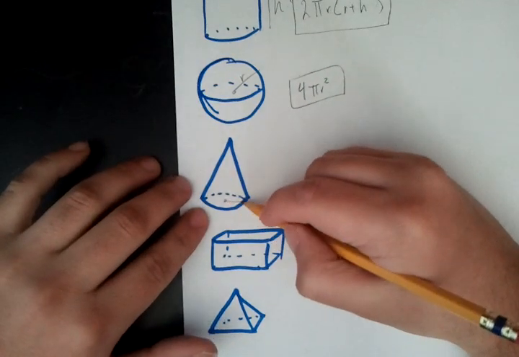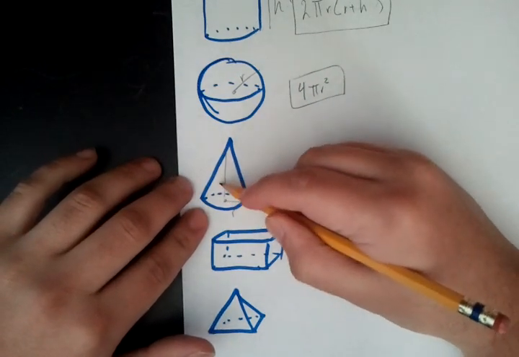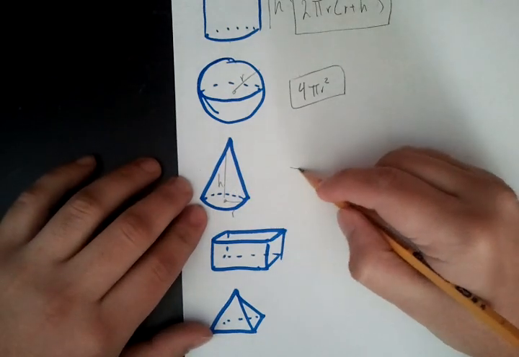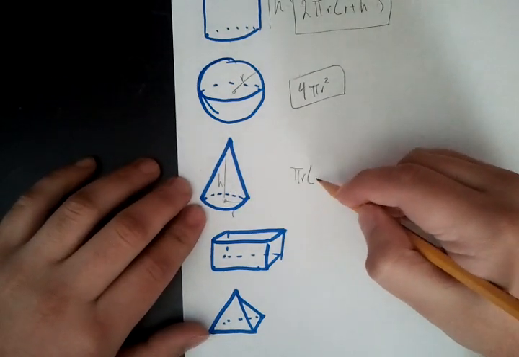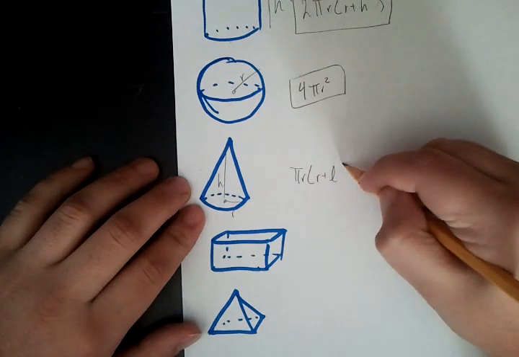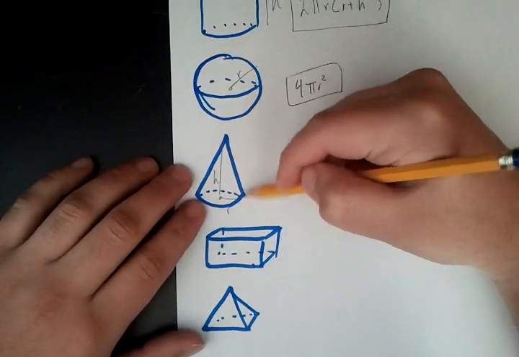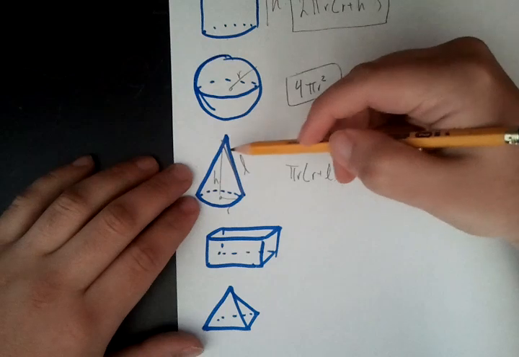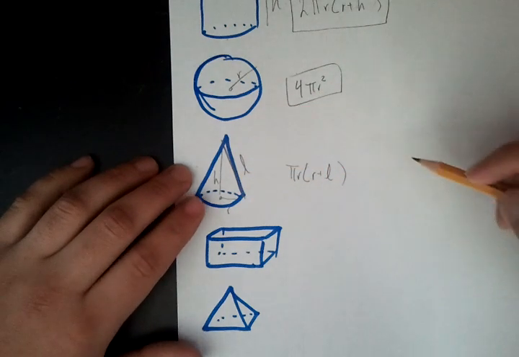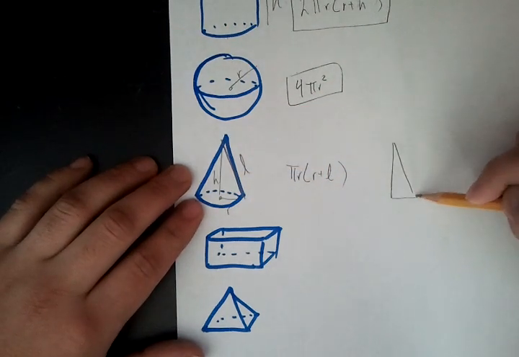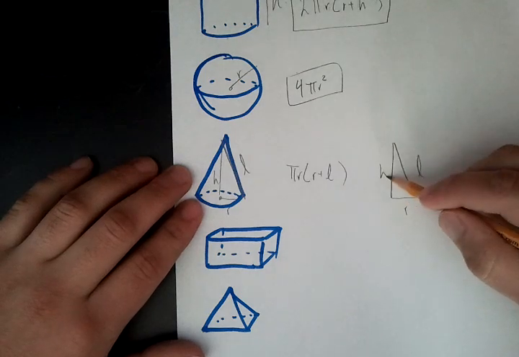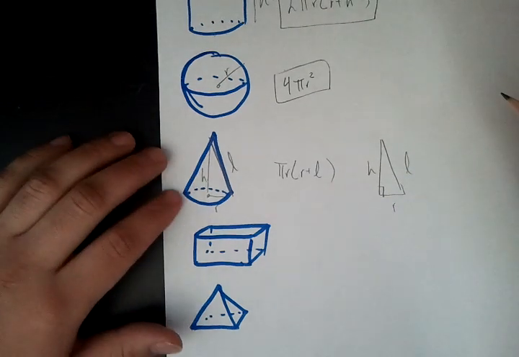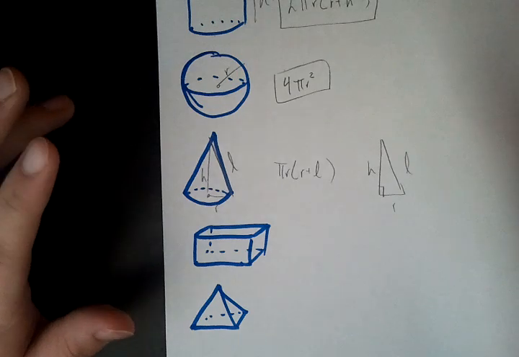If this is the cone, this is the radius, this is the height, and the surface area is given by pi times r plus L. Well, L is the slant height, this height right here, that runs down the cone, and we can find that because if we know this is the triangle, where this is L, this is r, and this is h, it's a right triangle because it's a right cone. We can use the Pythagorean theorem on that.